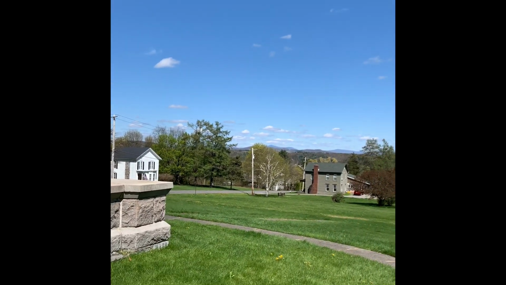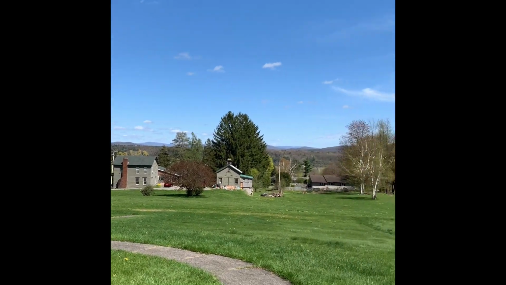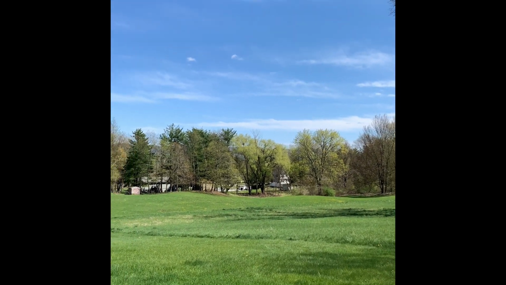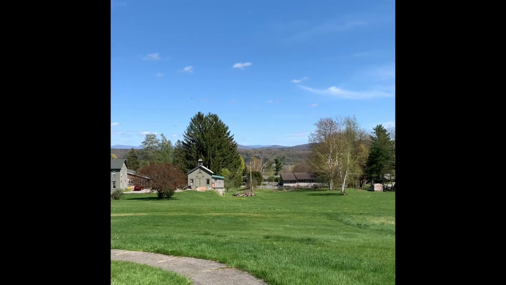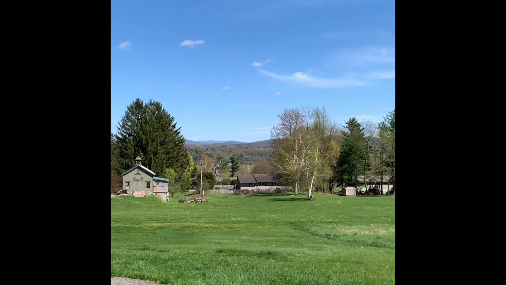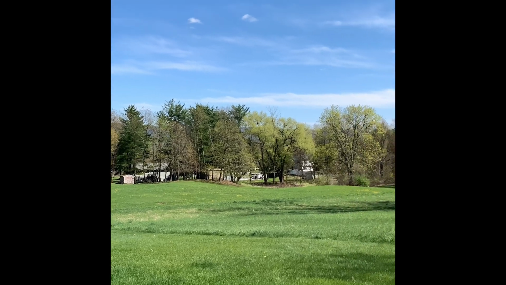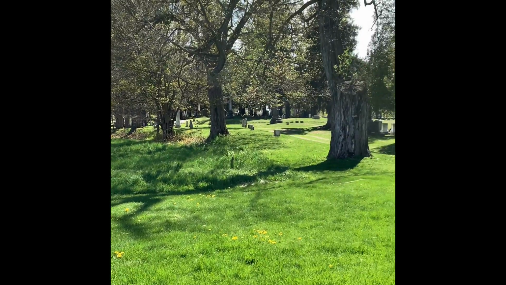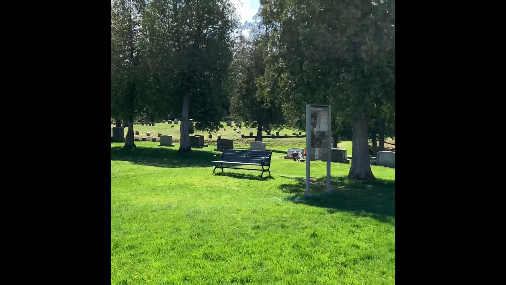This out here is what you would see for the view, looking out and about. You can see all the way over to Greenwich. If you look this way right here, you can see all the way to Greenwich. And on a clear night, you can see the lights of Willard Mountain through those trees over there. But this is the Saratoga Monument Cemetery out here.